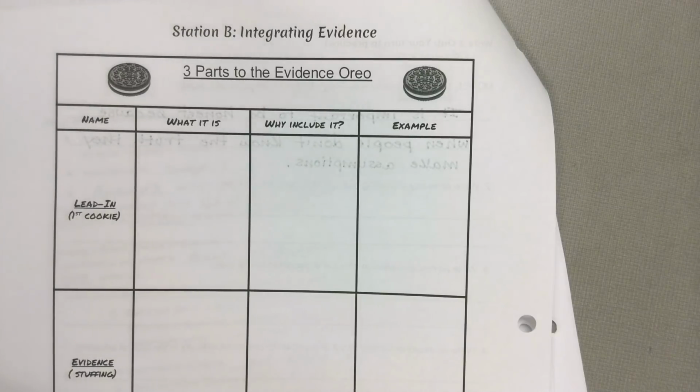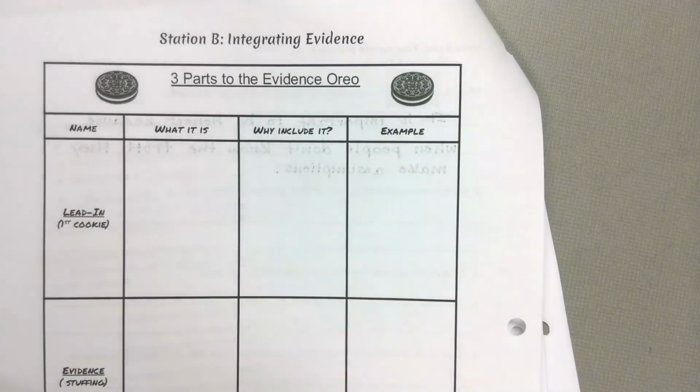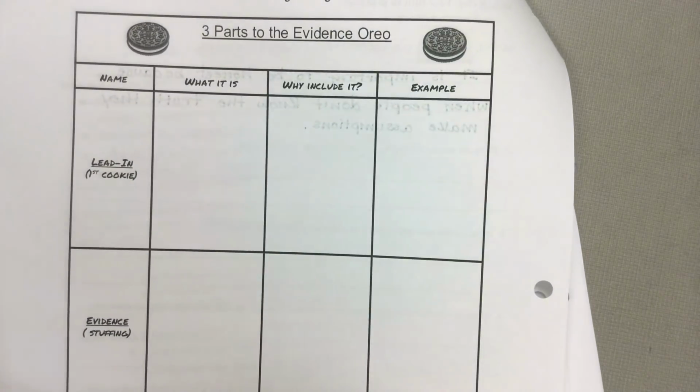Welcome to Station B, Integrating Evidence. So when we include examples to support our thesis, we think of them as Oreo cookies. We need 2 Oreo cookies in our essay, so 2 examples within our essay. Each Oreo cookie should have a lead-in, that's your cookie on the top, evidence or example, that's the good stuff, the stuffing, and end with your reasoning, which is that second cookie on the bottom.